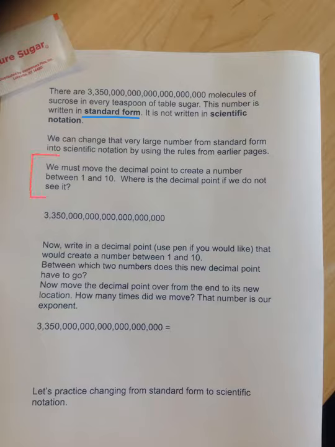To go backward, we must move the decimal point to create that number between 1 and 10. Now, if we don't see the decimal point, where is it? That's right, it's all the way at the end. So we have to create a number between 1 and 10, which means we're going to go back up here. So what number can we create using these numbers here that would be between 1 and 10? 3.35. And now we have to move this decimal point all the way back to create that number, which means we got to move it all the way there. How many times are we going to have to move that?